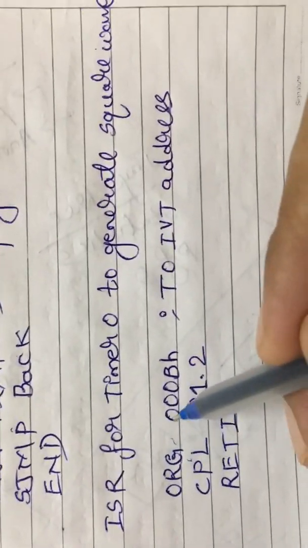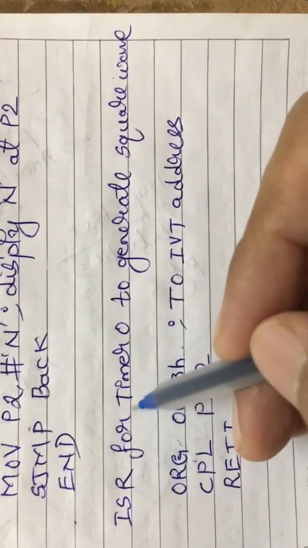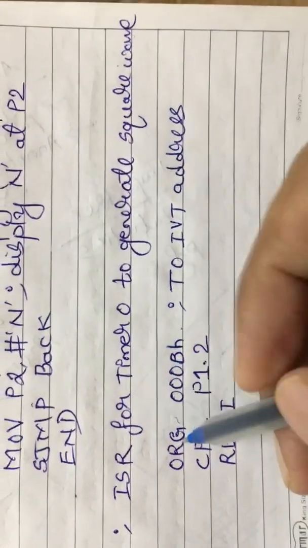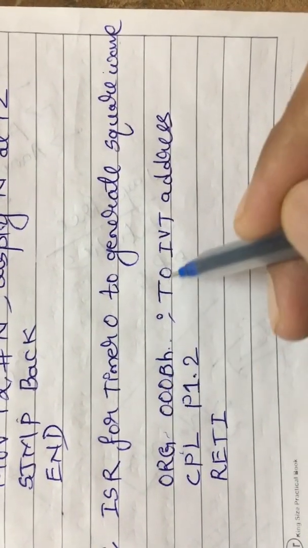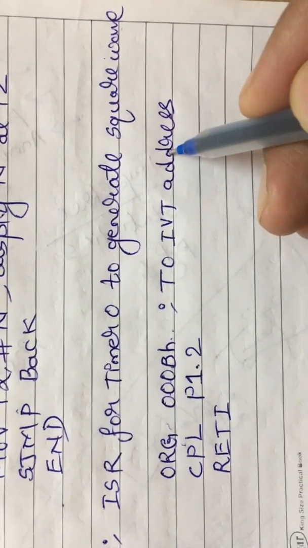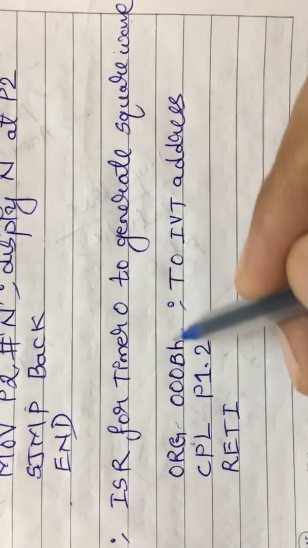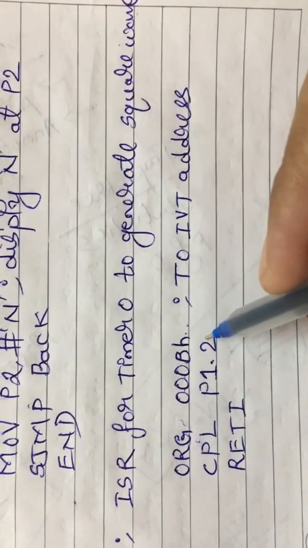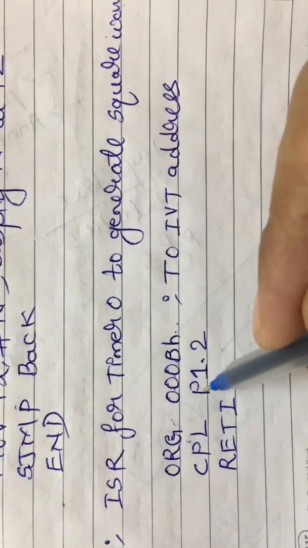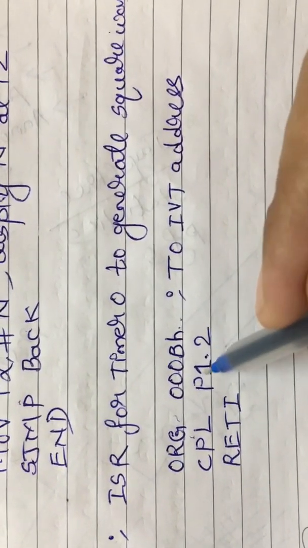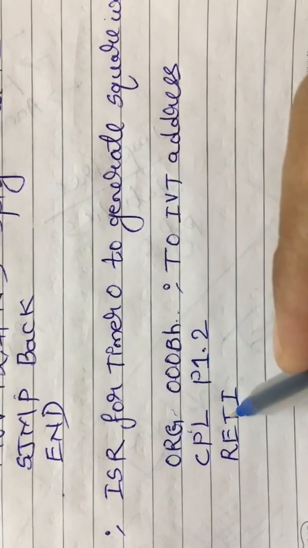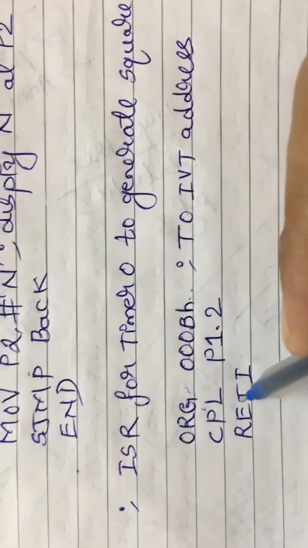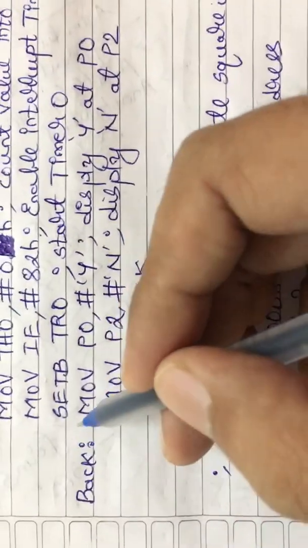So in order to complement, I have written ORG 000BH. So this is the ISR for timer 0 to generate the square wave. This is the address which is given for timer 0 in the IVT table, right? So in the ISR we are generating the square wave. So CPL P1.2. After the complementation, RETI will get executed, return from the interrupt. So after return from the interrupt, it will go to the main program again.